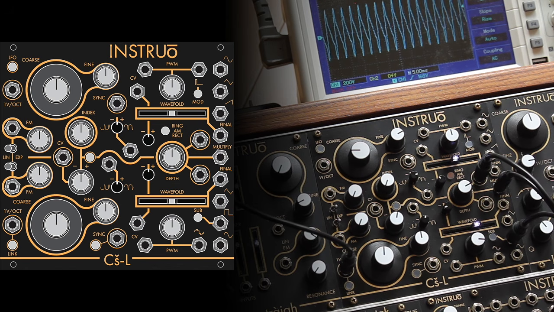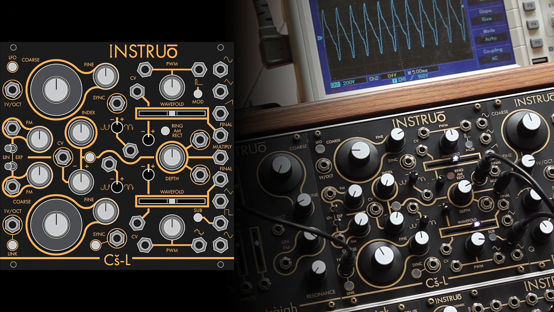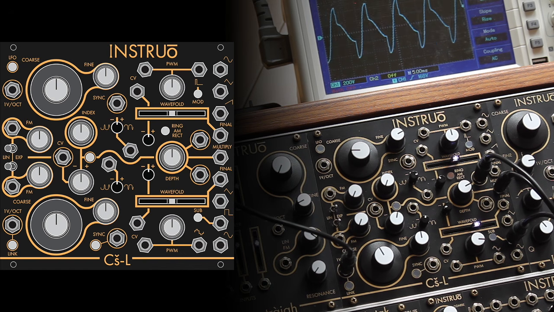So, just a bit of an Easter egg to try and cover all bases and include as many different waveforms as possible. There's bound to be something I'm missing, but hopefully that gives a good overview of some of the sonic capabilities of the CSL. They're available now.